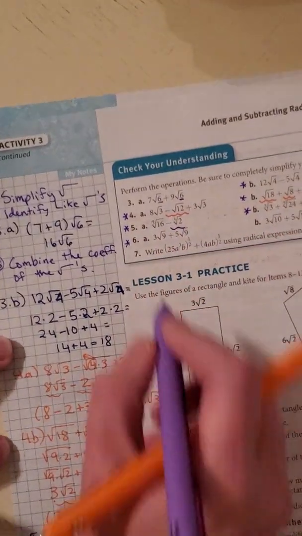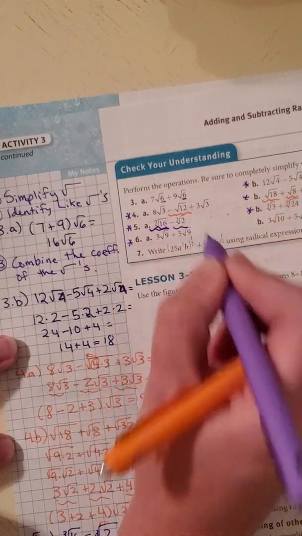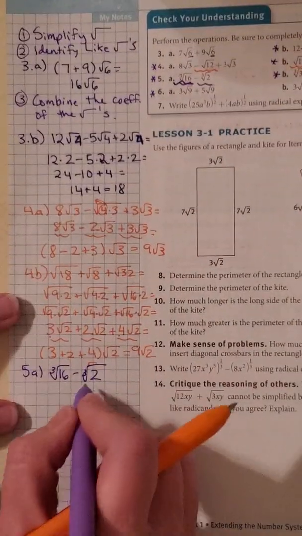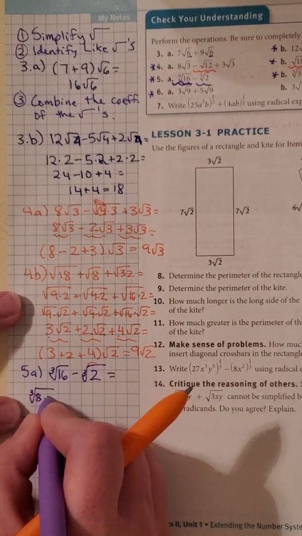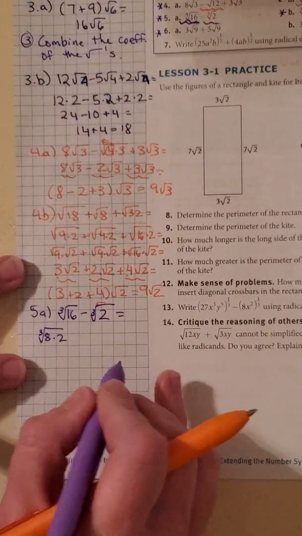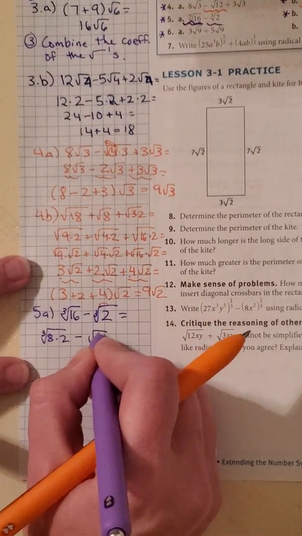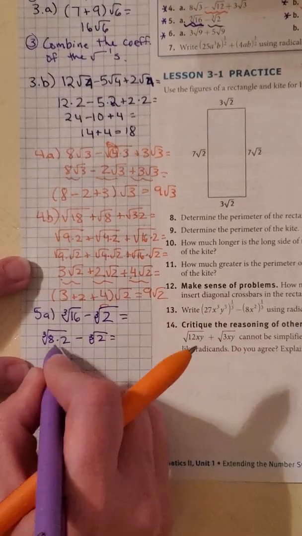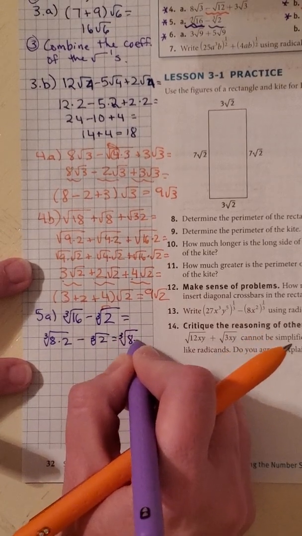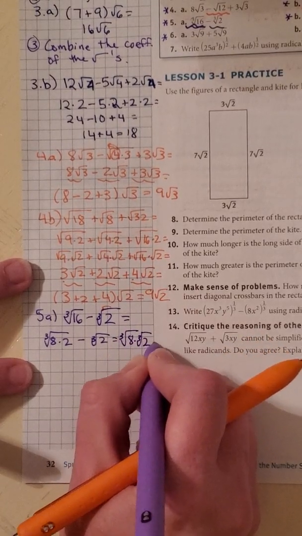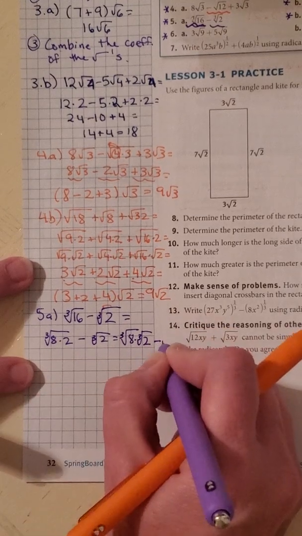All right, the cube root of 2 cannot simplify, but this cube root of 16 is able to be simplified. I'm going to rewrite this as the cube root of 8 times 2 and minus the cube root of 2. The cube root of 8, I'll rewrite that separately: the cube root of 8 times the cube root of 2 minus the cube root of 2.